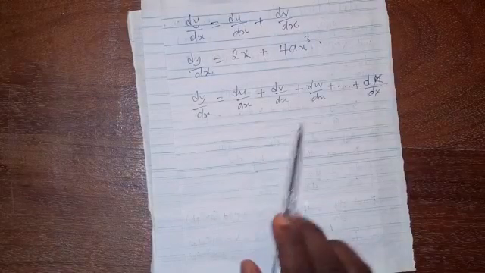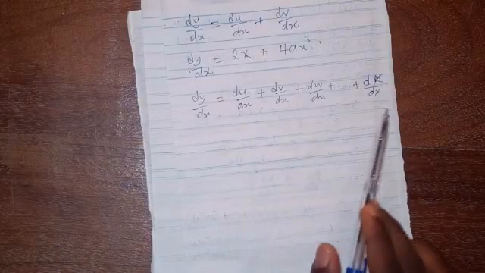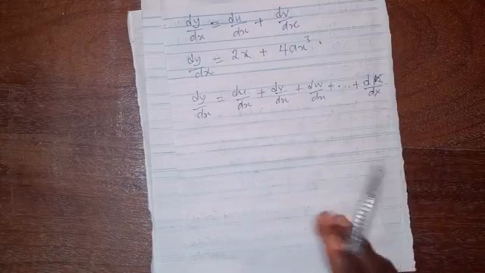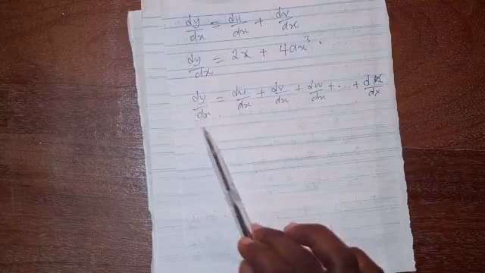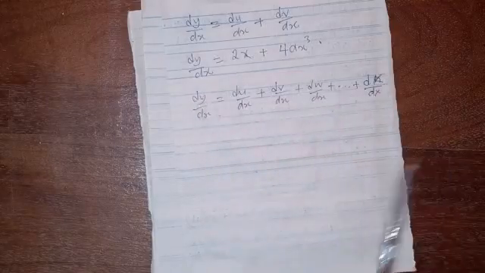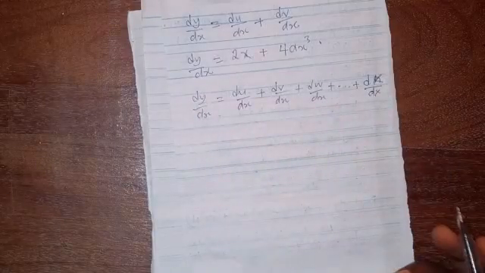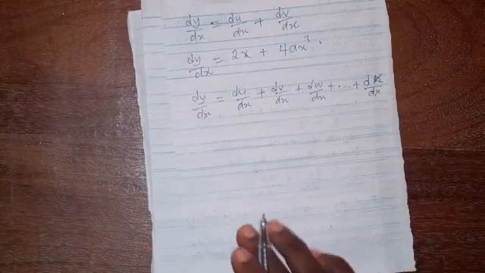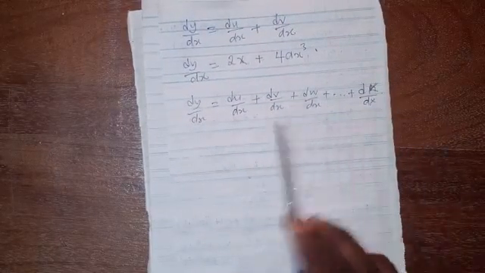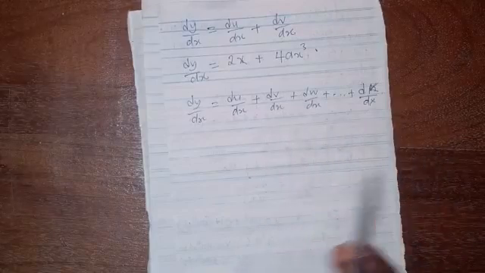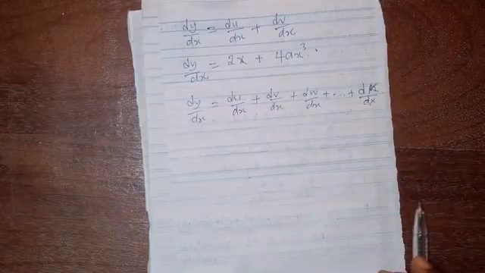By this you can see that we have the same independent variable all through. So this is what we call the sum or addition of differentiation. The same thing is applicable to subtraction also. The only thing you are going to change here is the sign. You just change the sign to minus. So that is that.